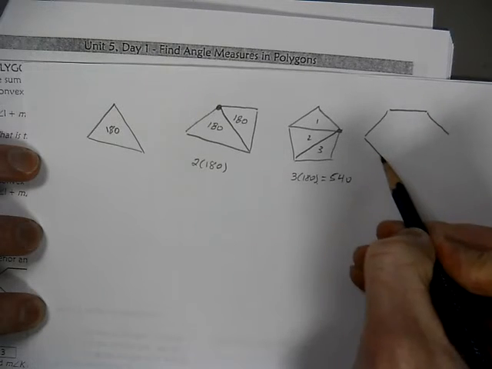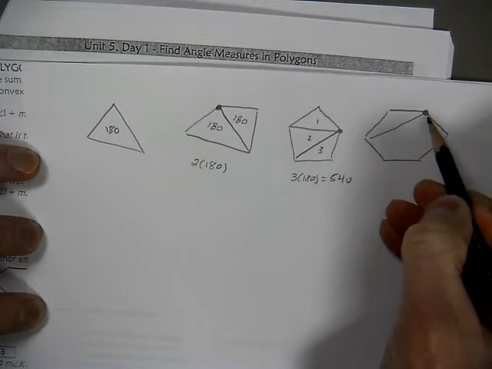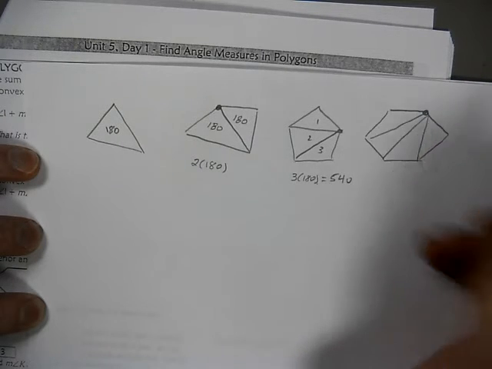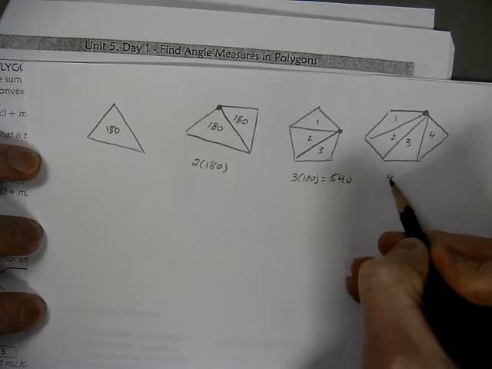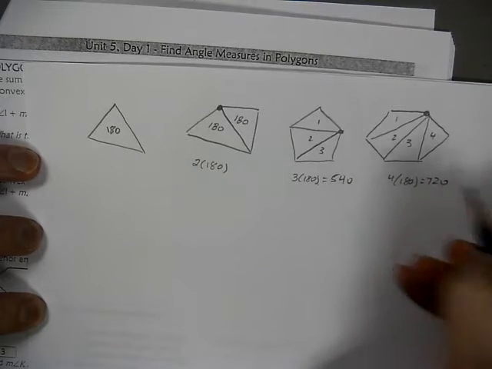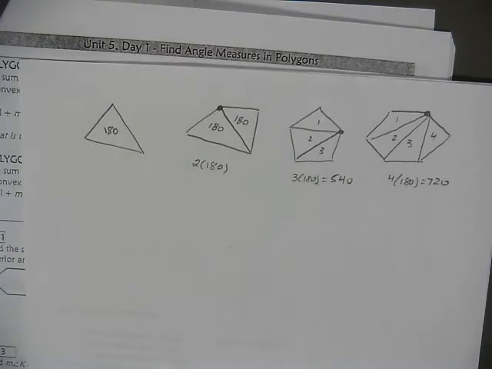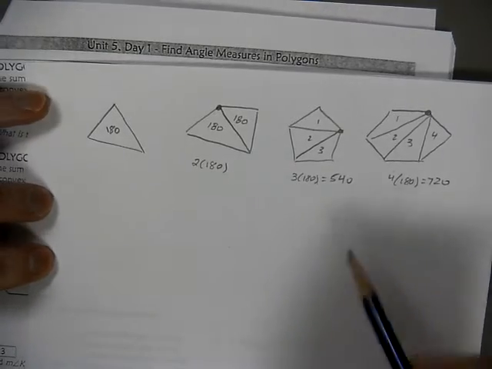Here's another look at it with 6 sides, a hexagon. And notice that we have an extra triangle. So we have 4 times 180, so we go up to 720. And we could continue that with 7 sides, a heptagon, an 8-sided octagon, a 9-sided nonagon, a 10-sided decagon. Continue. What pattern are you noticing here?